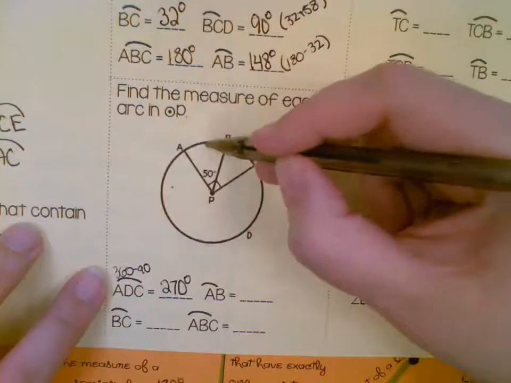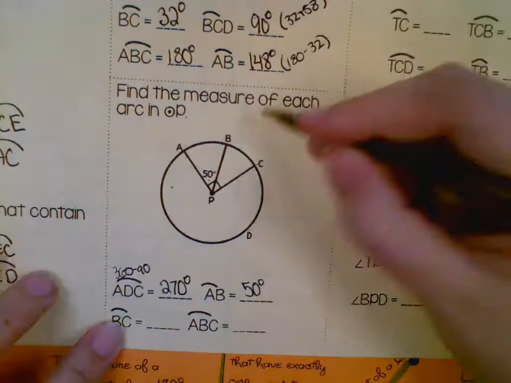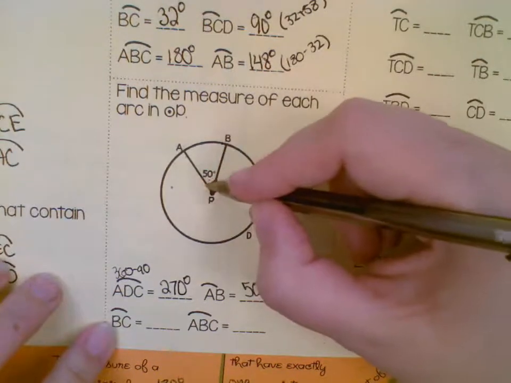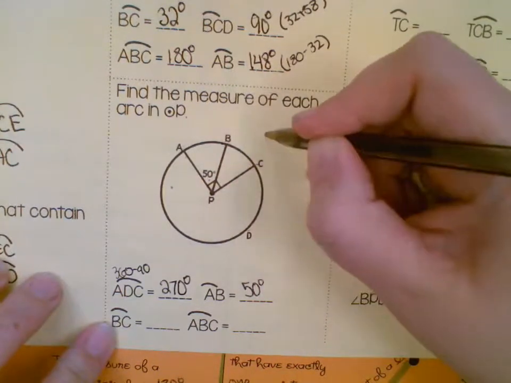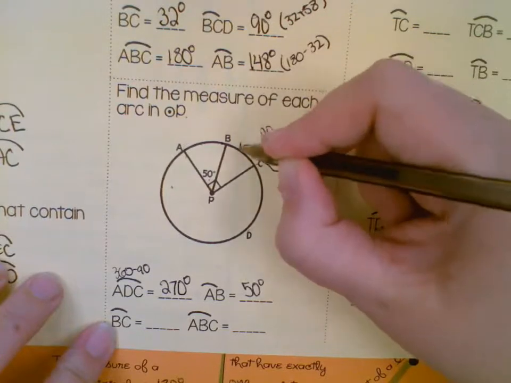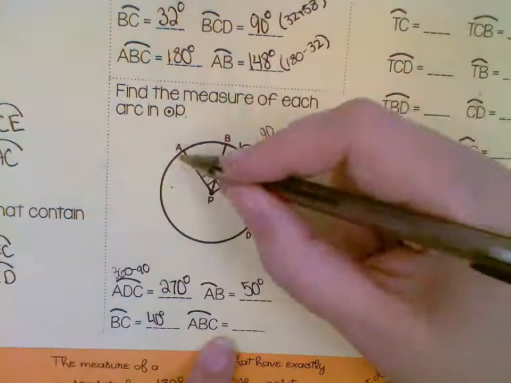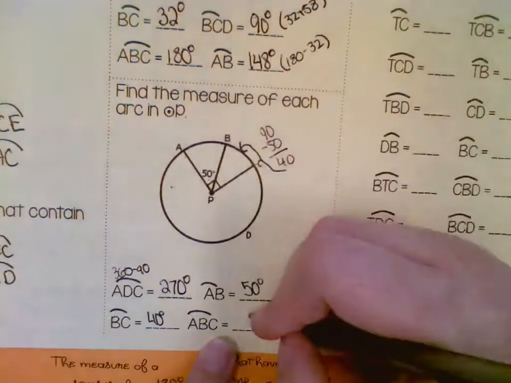Arc AB corresponds to its central angle, so that's 50. Arc BC, well, we know these are right angles, so 90 minus 50 is 40, so that means that this arc is 40. And arc ABC, well, we got our right angle, so we know that that one's 90.